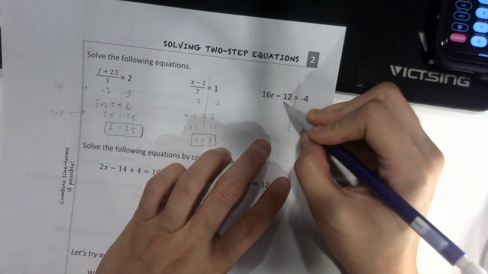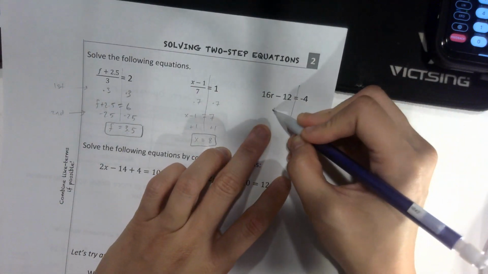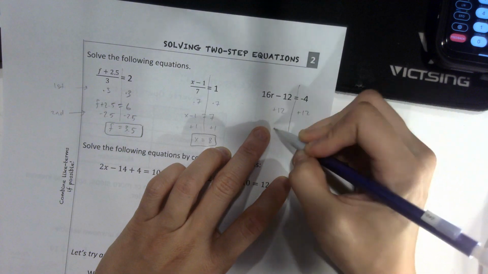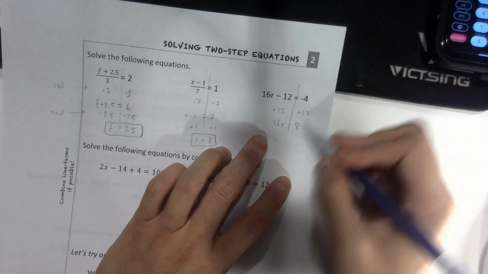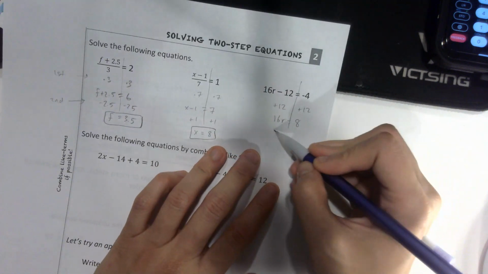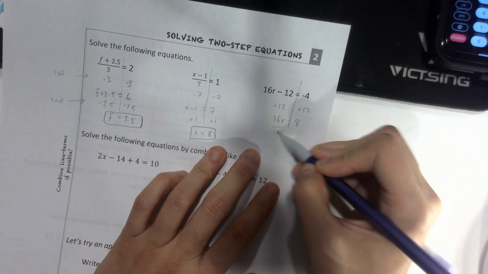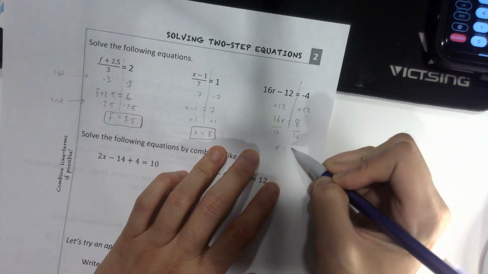So here we had 16r minus 12 equals negative 4, so we're going to add 12 on each side. We're left with 16r equals 8. Make sure to keep track of your signs. And then we divide by 16, and we have r equals 1/2.